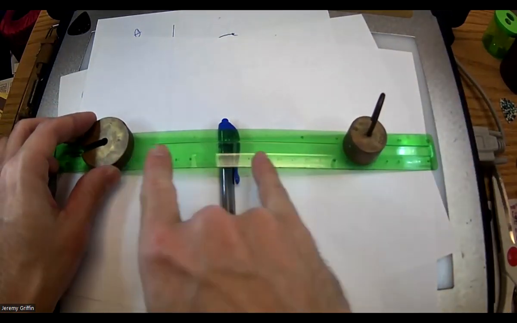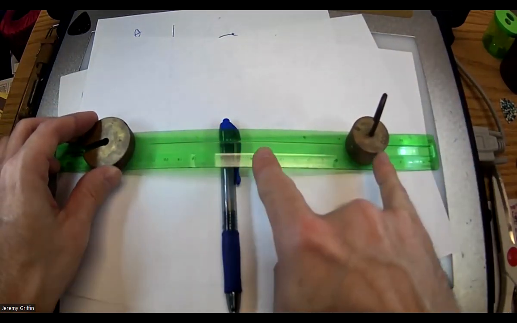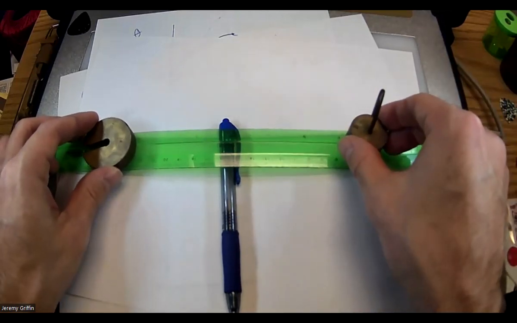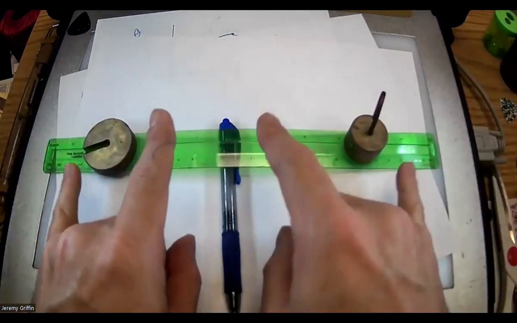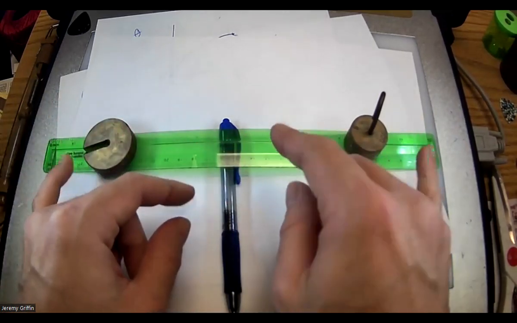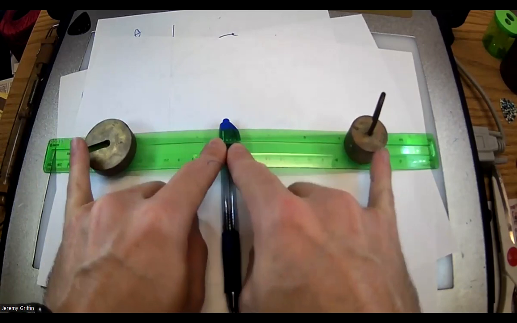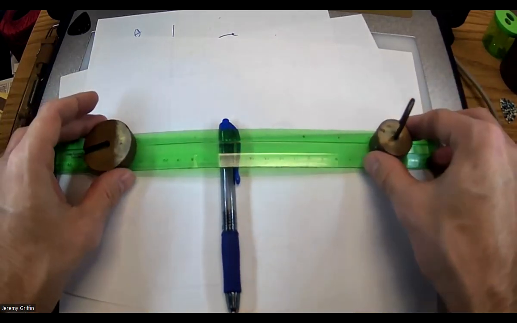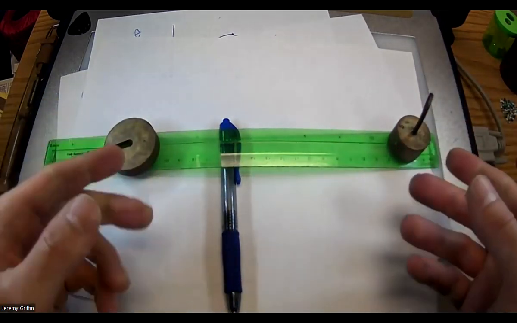Now if they're equidistant from this pivot point, does that mean that they're the same mass if it's all balanced? Yeah, same mass, same weight, same torque, right? Got like a counterclockwise torque and a clockwise torque relative to this pivot point. Okay? Those are balancing out. Okay? What if the distances are different? Which one of these would be heavier?